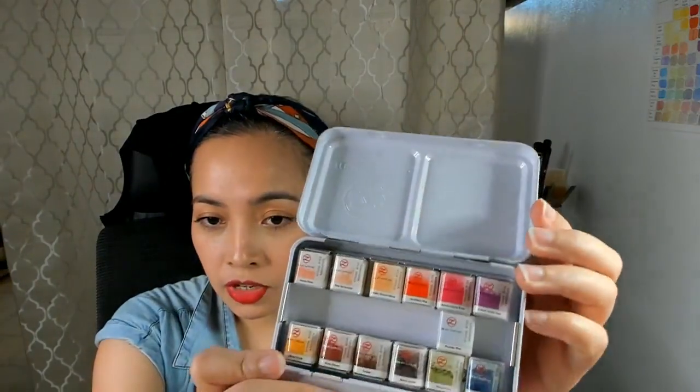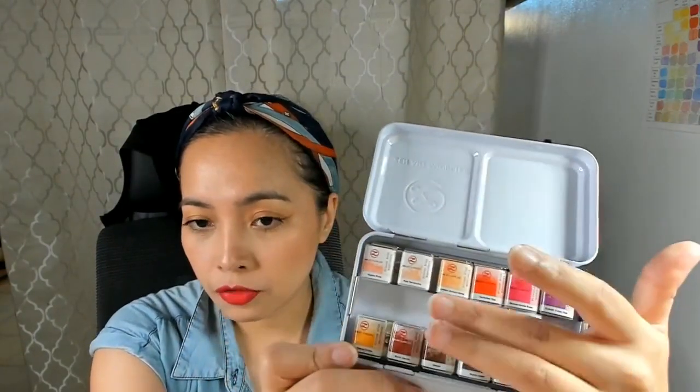So as you can see here, it's a person, so it's specifically skin tones, but I won't be using this today because we actually want to mix our own with what we already have. So this is just, if you do a lot of skin tone painting, this will come in really handy. And these are the colors it has. As you can see, lots of warm tones, lots of different kinds of red, yellow ochre, which is really very useful for skin tone mixing, yellow ochre.